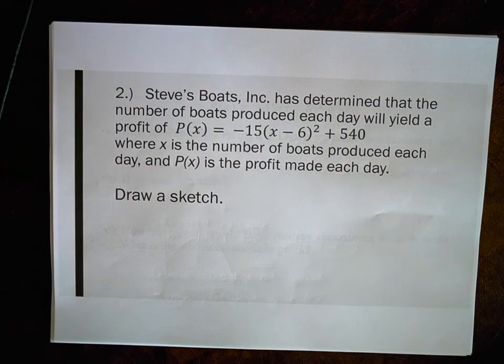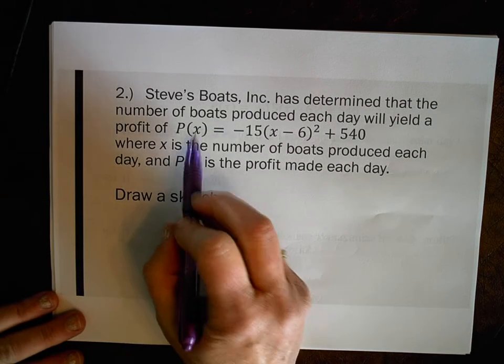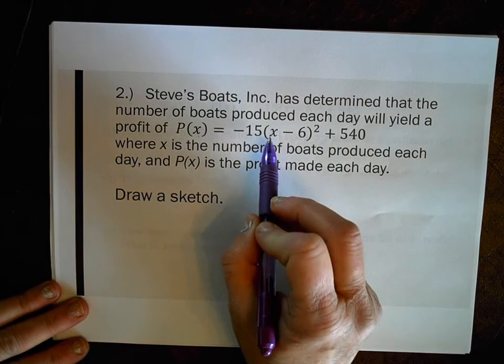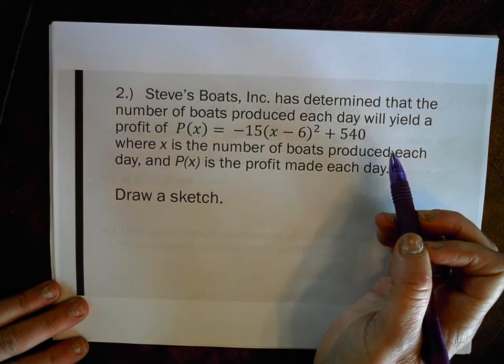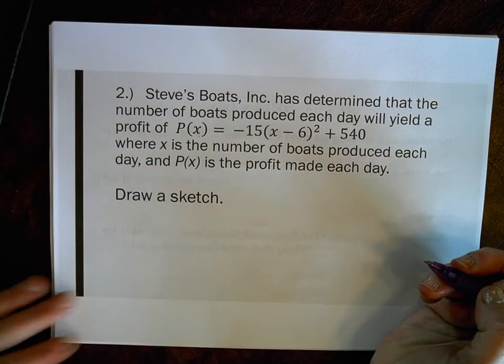Okay, so most of the time when we think about quadratics, we think about a ball going in the air, a rocket being shot off, stuff like that. But it can work in business. Steve's Boats Incorporated has determined that the number of boats produced each day will yield a profit, and this profit means how much money they make. P of x is going to represent how much money, equals negative 15 times (x minus 6) squared plus 540, where x is the number of boats they produce each day and P of x is the profit.